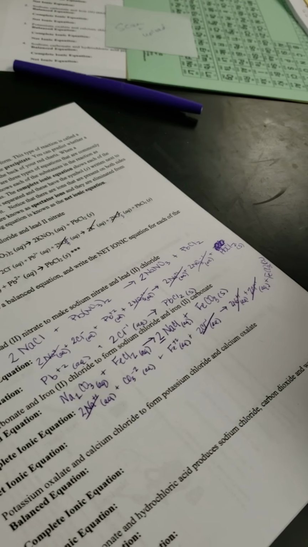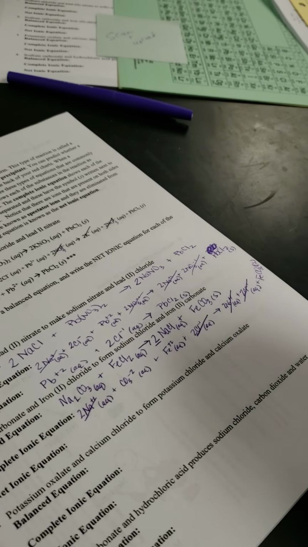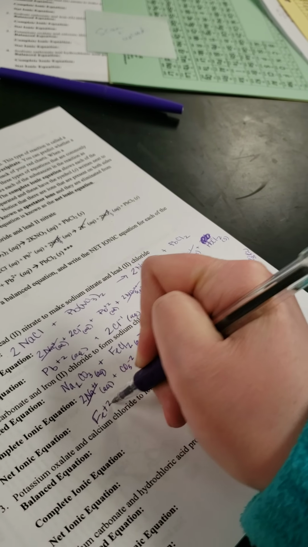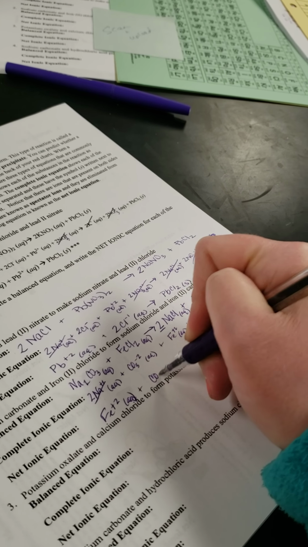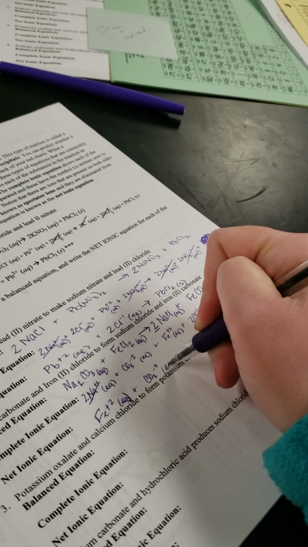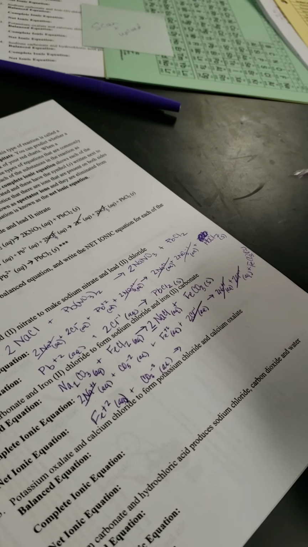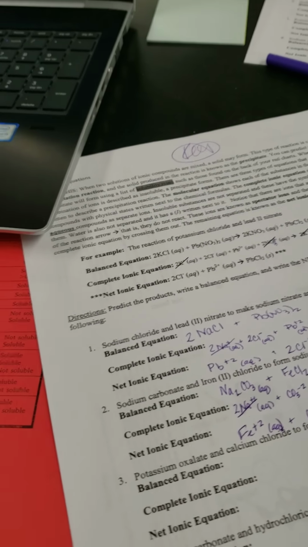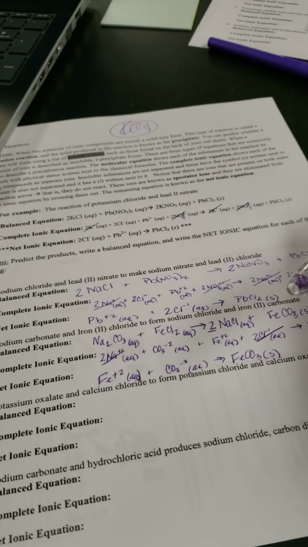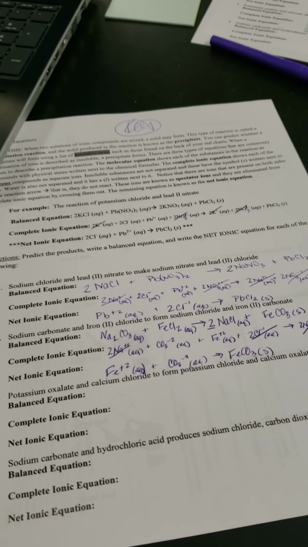It doesn't matter which order you write it in. I like to write the positives first. So I'm going to write Fe+2 aqueous, AQ, plus carbonate ion aqueous to make FeCO3 solid. And there you have it. That's our net ionic equation briefly explained for you this morning. Thank you.